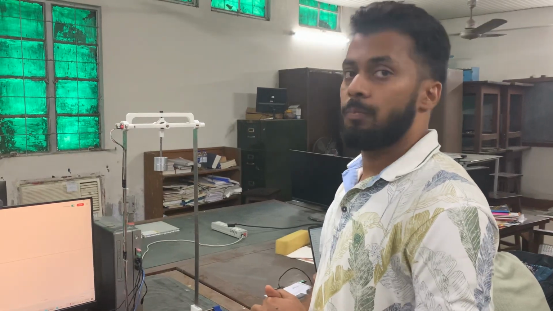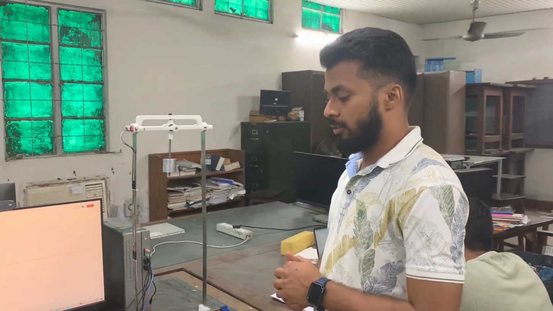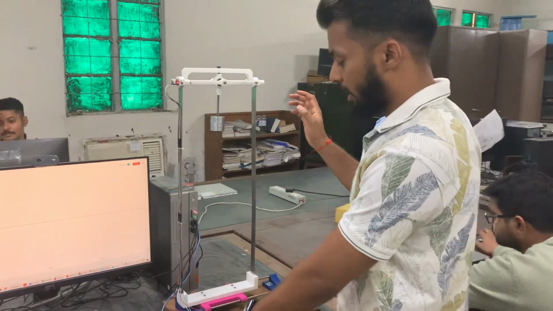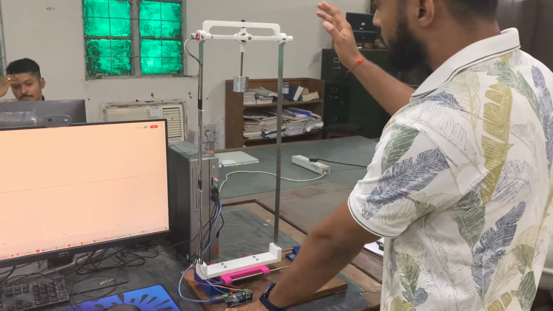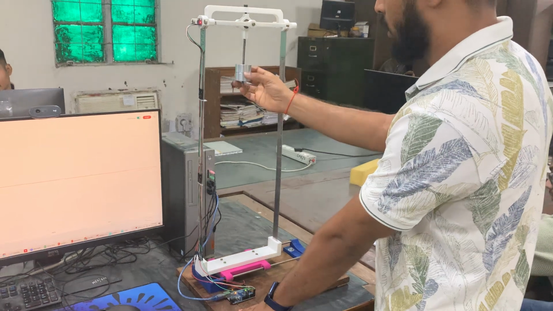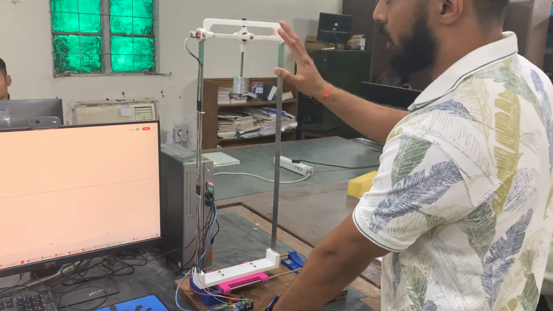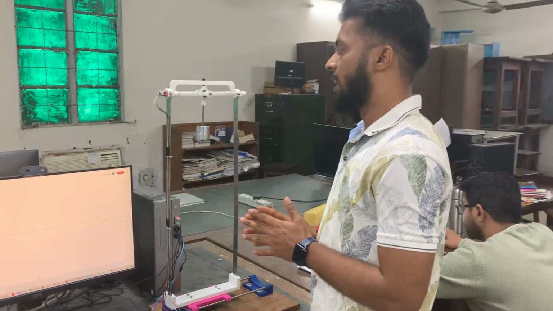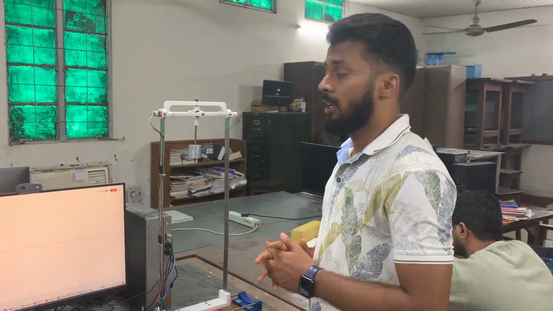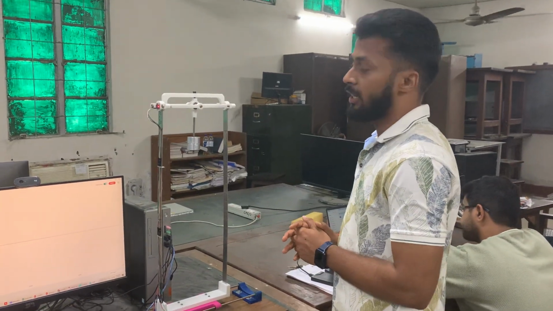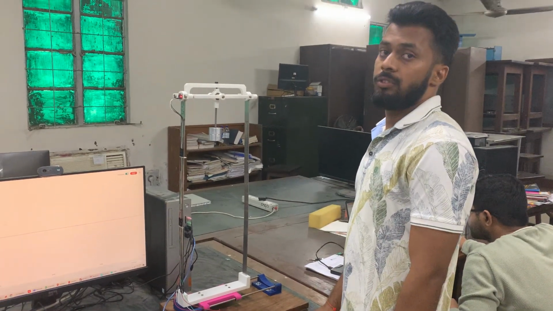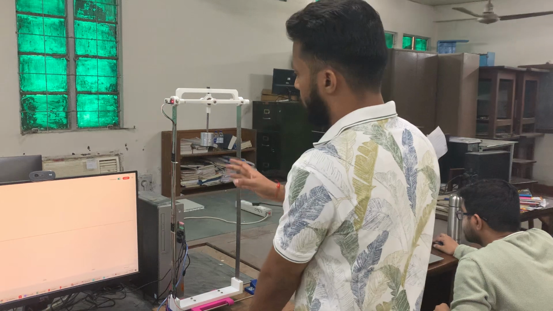B.Tech third year project on tuned mass damper. So how this is working, I will explain the model. This is the mass. Initially it is fixed with the structure. It has application in skyscrapers. When there is an earthquake or any storm, it will give vibration in the structure. To damp the vibrations, we use this mass.